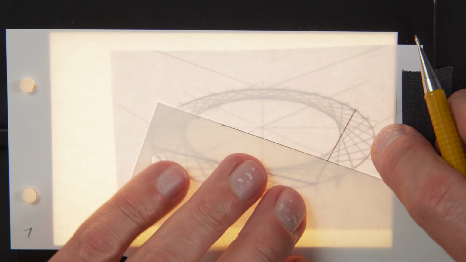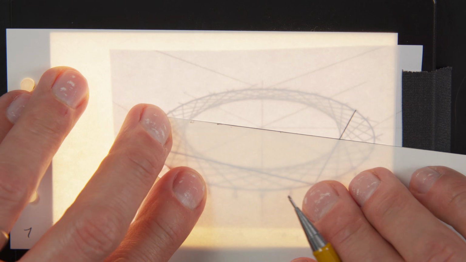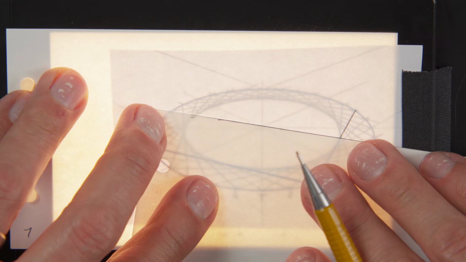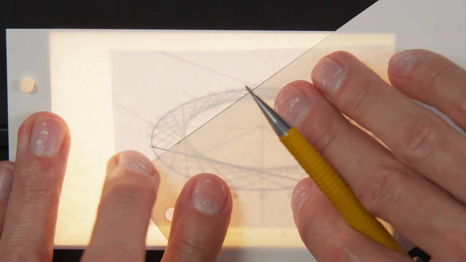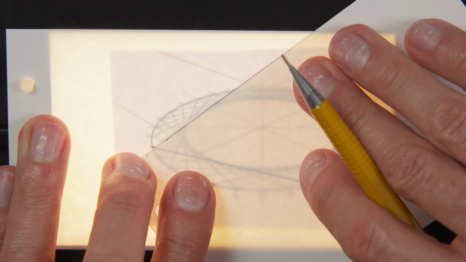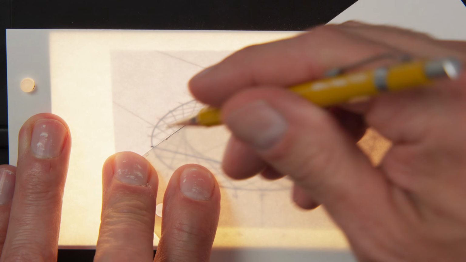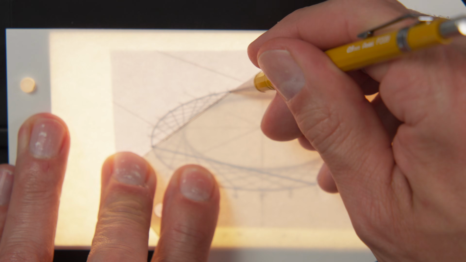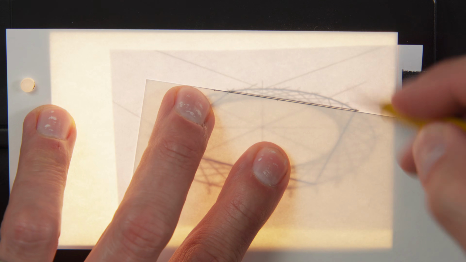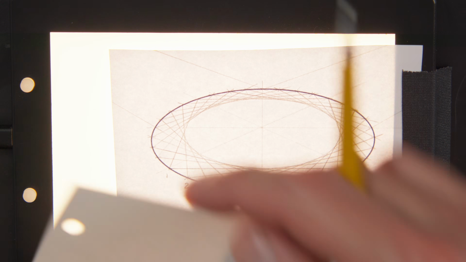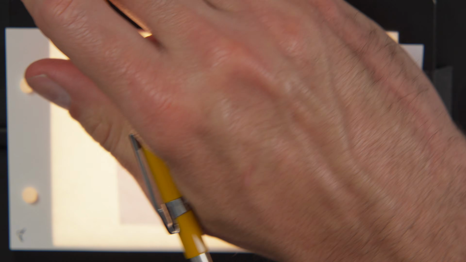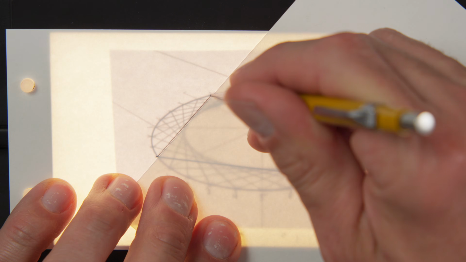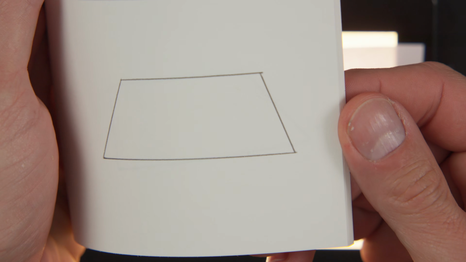It's nice to use the paper as your straight edge, because then you can see through it and see the other lines to help keep track of what you're doing, as opposed to a metal ruler. You can't see through a metal ruler, obviously. And one more to go for this cycle. And that is page number 8.